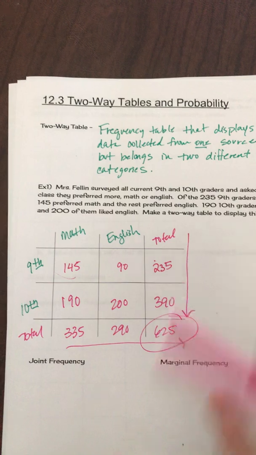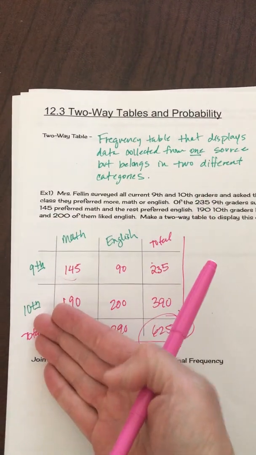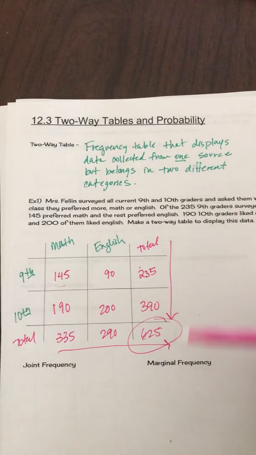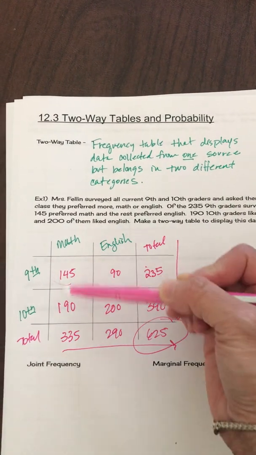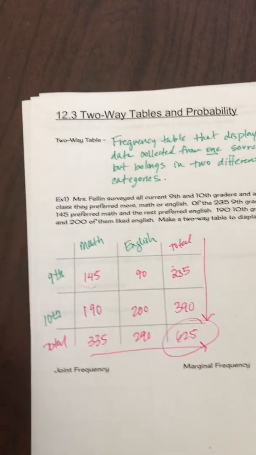So this is what a two-way table looks like. It's just an organization of data, putting your two variables, what grade you're in and what subject you prefer, and organizing your data. This is the data we collected, and these were just our totals from our data.